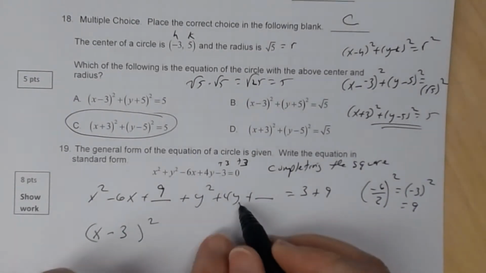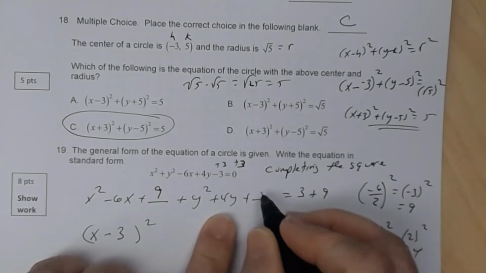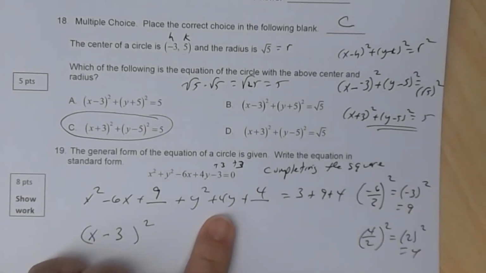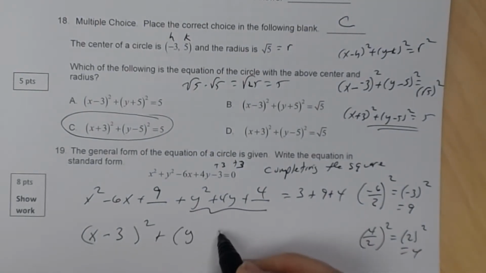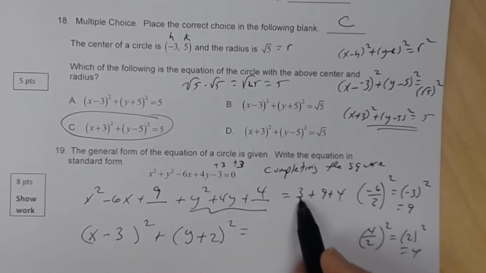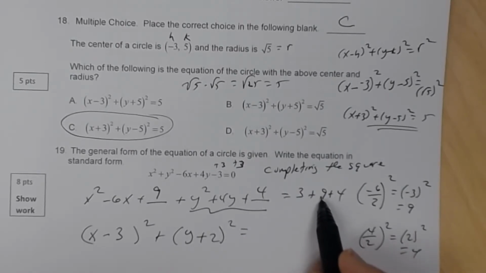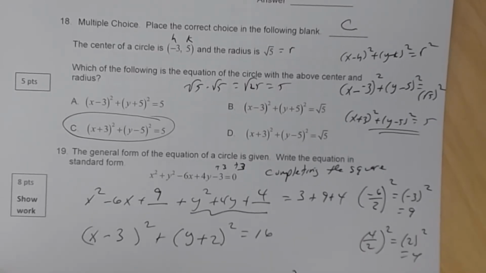All right, over here you're going to take the coefficient of 4, take half of that, and then square. So that's 4 divided by 2 is 2, squared is 4. And here you're going to add 4 to both sides. And now this is a perfect square trinomial, so you can get y plus 2 squared. All right, so if you follow this out, you can get this back. And that's going to equal, and then all you do is just add these numbers. 3 plus 9 is 12. 12 plus 4 is 16. So there's your answer. So x minus 3 squared plus y plus 2 squared equals 16.